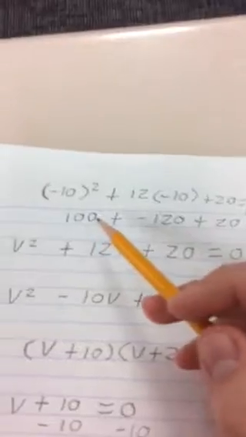All right. So now we have positive 100 plus negative 120 plus 20 equals 0. So now it's just simple operations. So we have 100 plus negative 120, which would be negative 20.